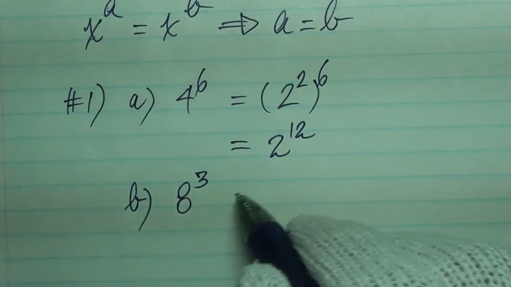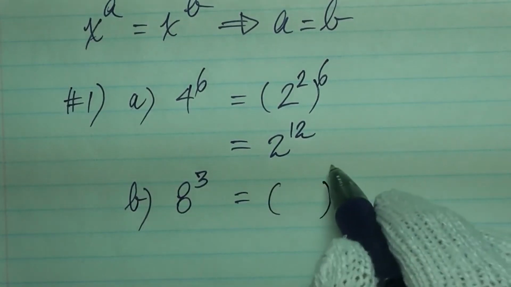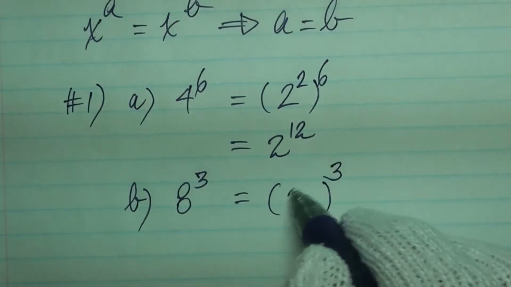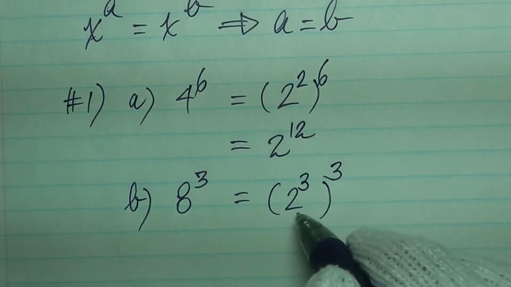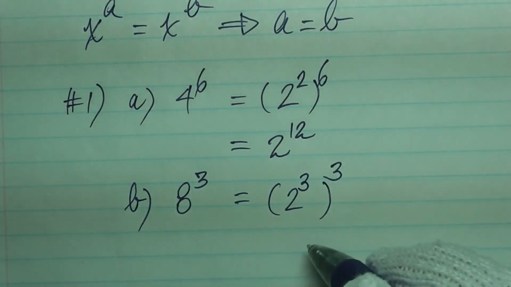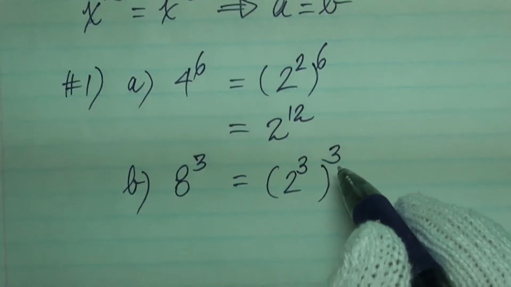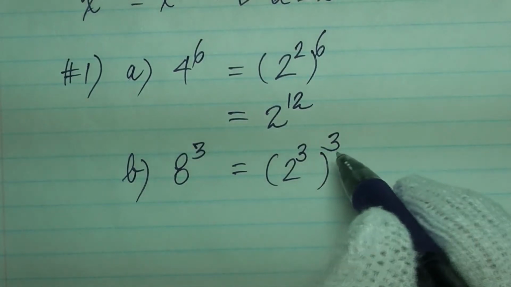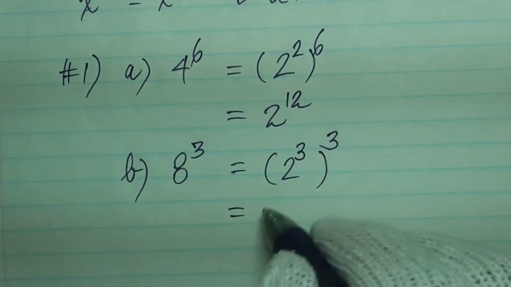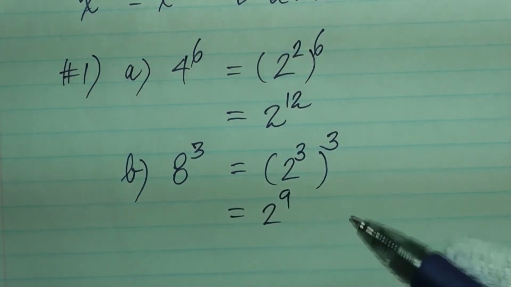Eight to the exponent 3. Could use the same technique. 2 to the exponent 3 will give me 8. 2 times 2 times 2. My outside exponent is 3. So I'm going to do inside times outside. This is going to give me 2 to the exponent 9.